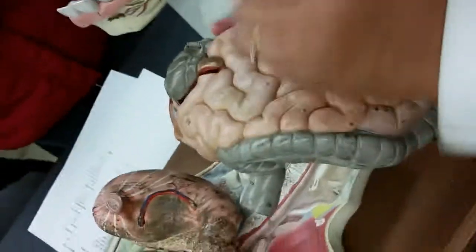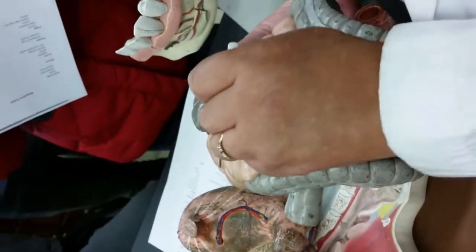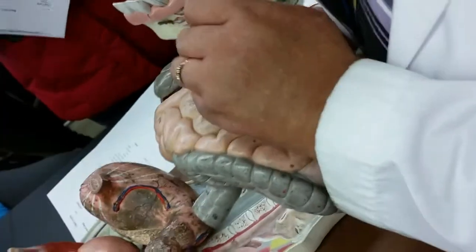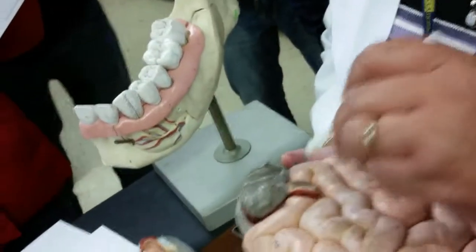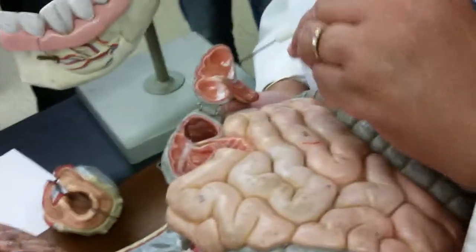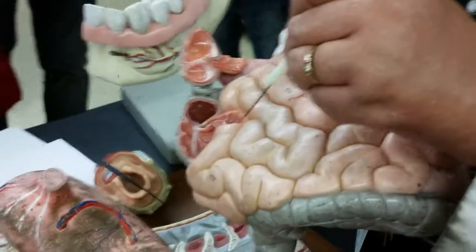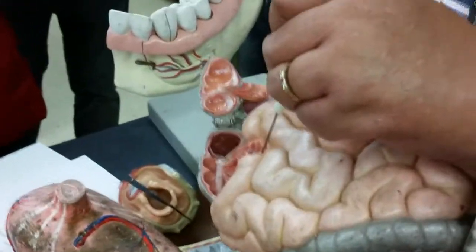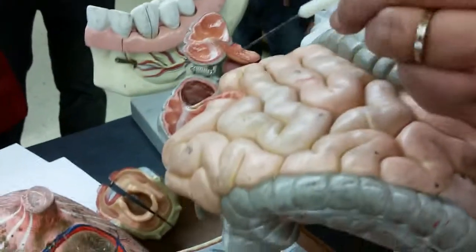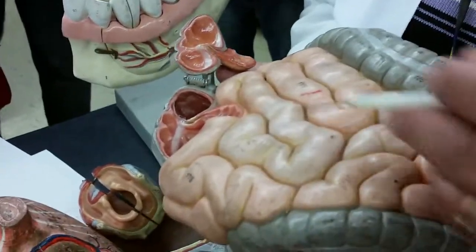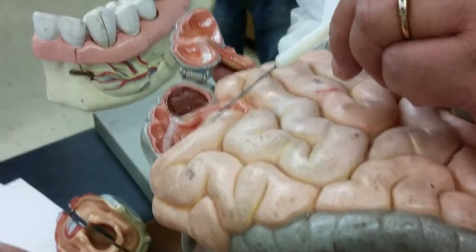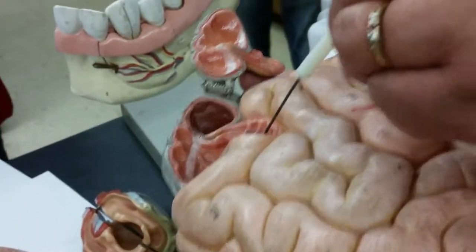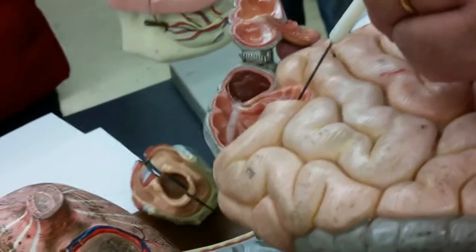But the last part of the small intestine is called the ileum. So here's the ileum. And where the ileum and the cecum, this is the first part of the large intestine, where it meets, there's a valve, and that's testable. So here's where the ileum stops, and this is the ileocecal valve, that's testable. Not going to test you on the jejunum, it's in the middle, we don't know where it starts. But here is the ileum, the last part of the small intestine, and this is the ileocecal valve.